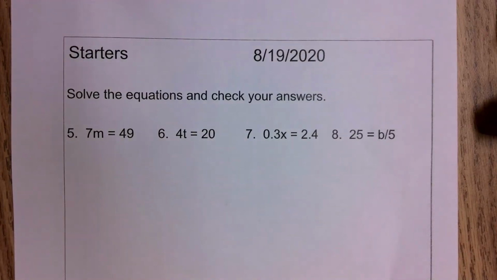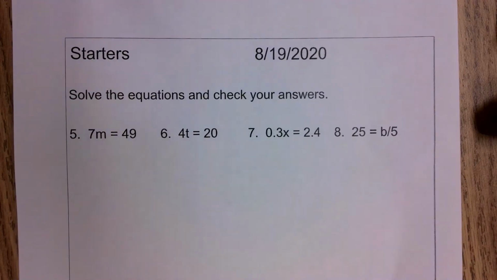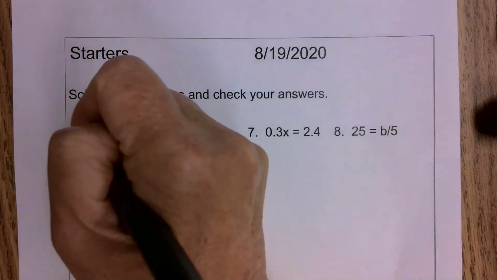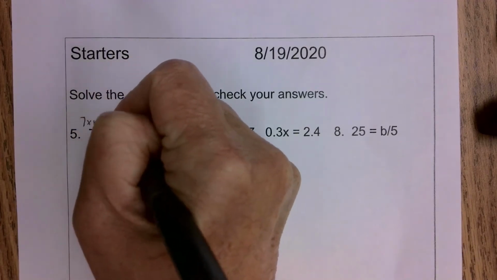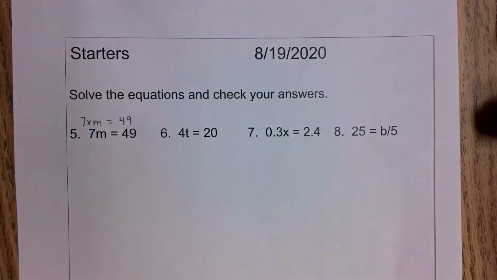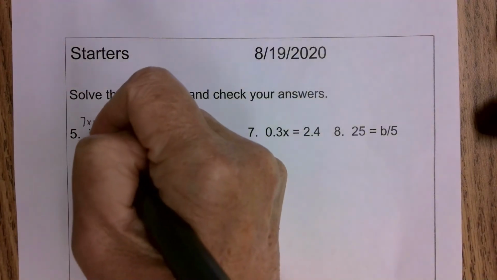All right, these are the answers from yesterday's starters. You're solving the equations and making sure that you check the answers. So we've got 7m is equal to 49. Remember that this means 7 times m equals 49. And a lot of you already know what that is, but we're going to roll through the actual process so that we can remember how to do that.